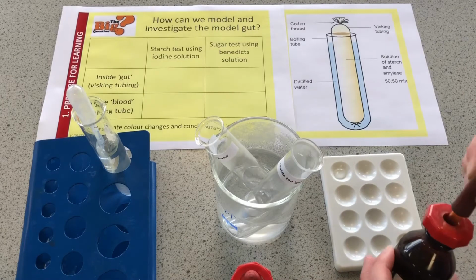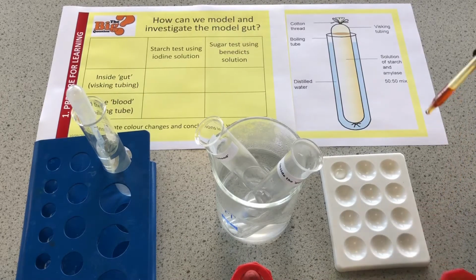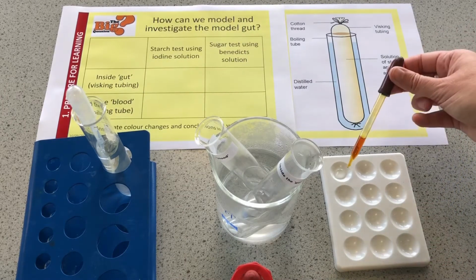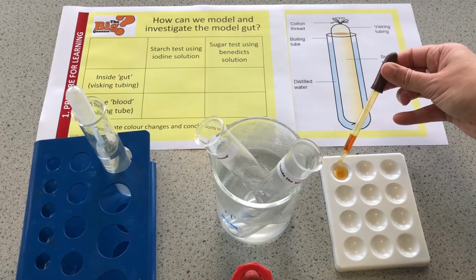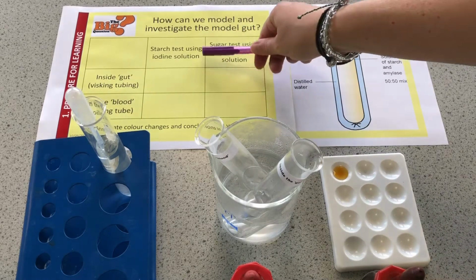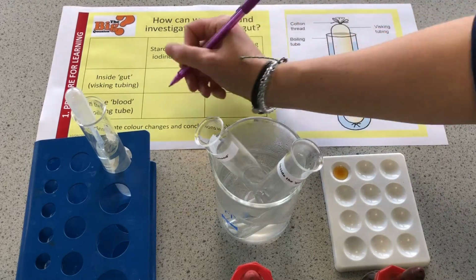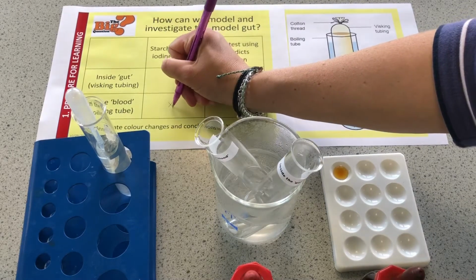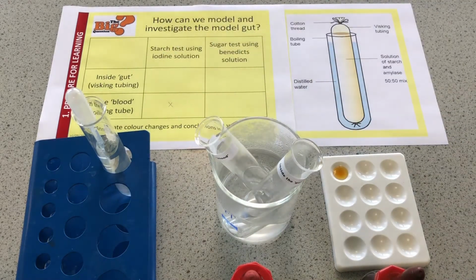Now, the iodine starts off orange, and if it goes blue-black, then there is a presence of starch. I've got no colour change there at all, so that means I'm able to say starch test using iodine solution in the blood is a negative test. There's no starch present in the blood, which is exactly what we expect, because starch is too large a molecule to get through the wall of the small intestine and into the blood. That's why we need to digest it using that amylase.